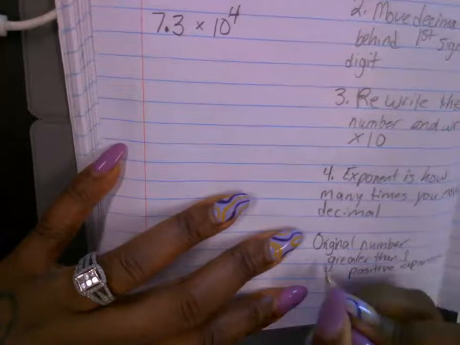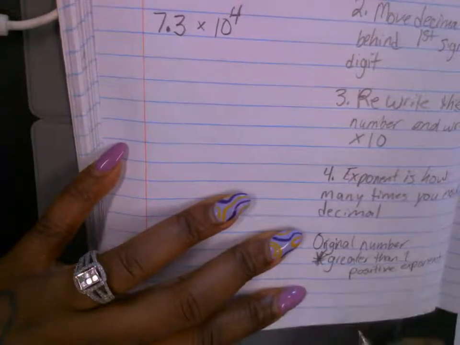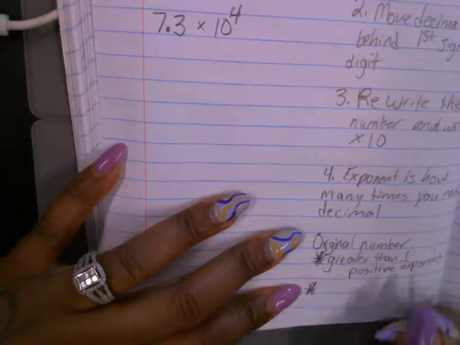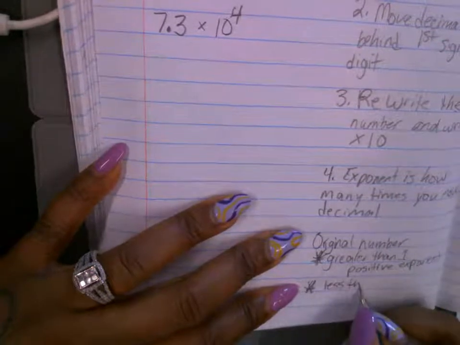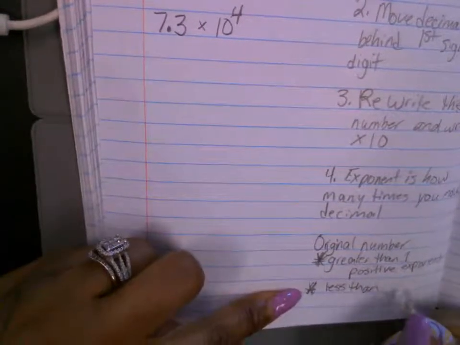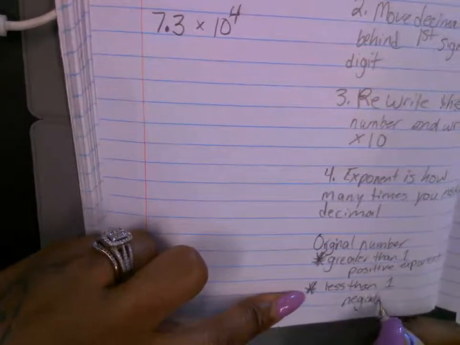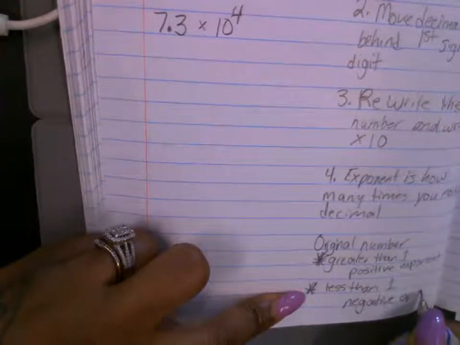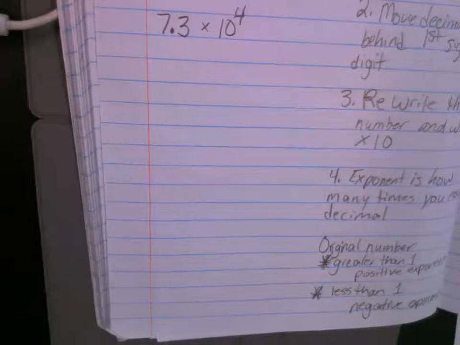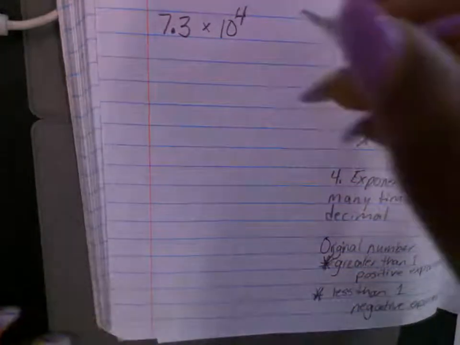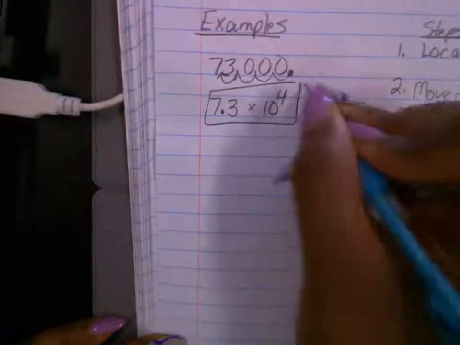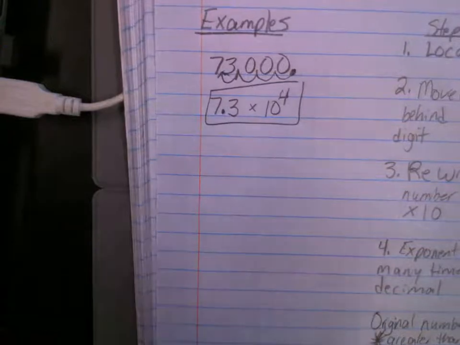Super important. If that original number is less than 1, the number is going to be a negative exponent. Okay, small number, negative exponent. If it was originally a large number, it's a positive exponent. This is larger than 1, so my exponent, when I write in scientific notation, is going to be a positive number. Okay, so there I go, all of the steps.